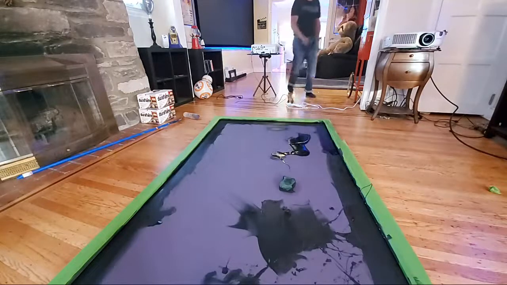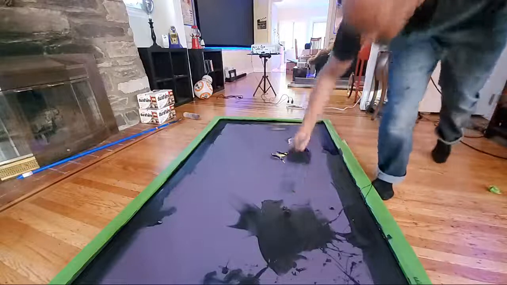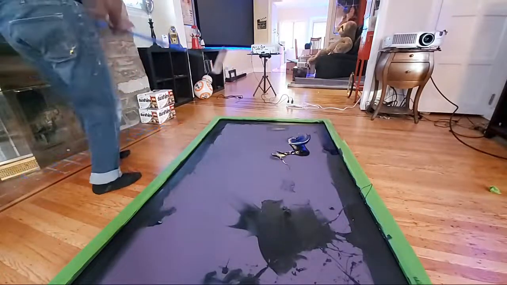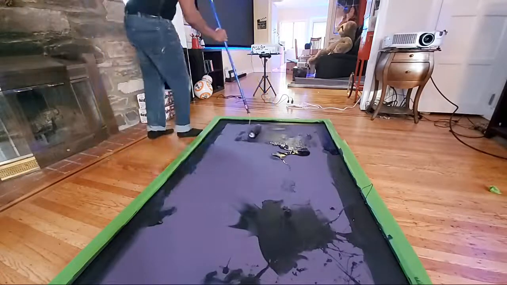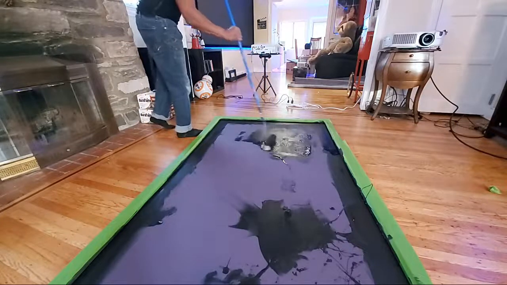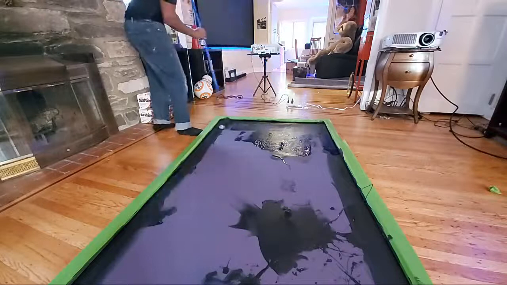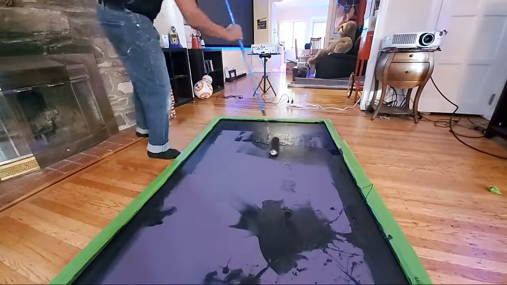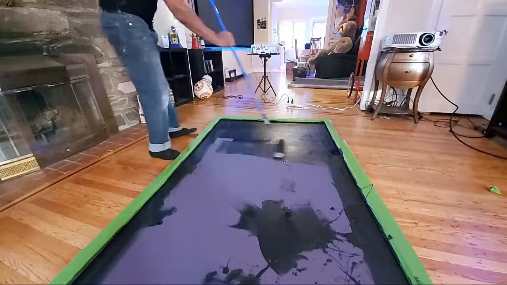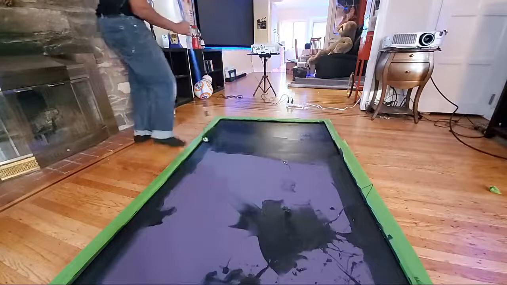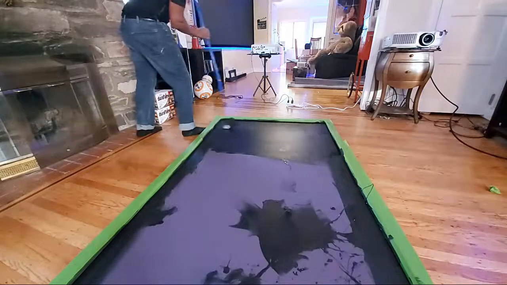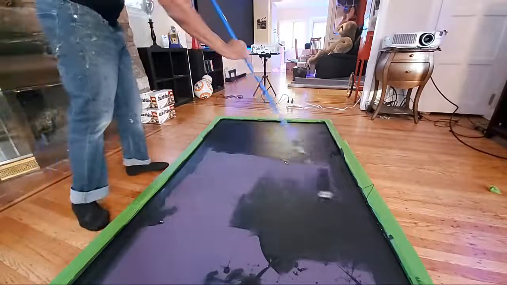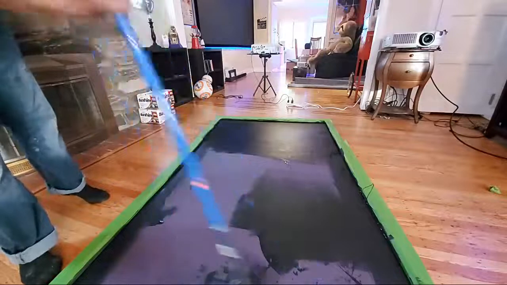Now we're going to dry that other screen. Now I'll start painting on my screen over here. I think I'll go and paint.